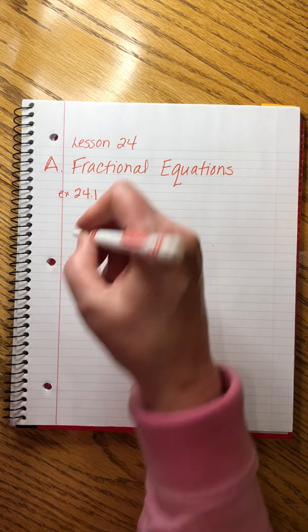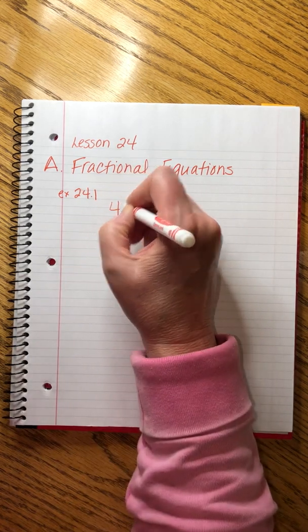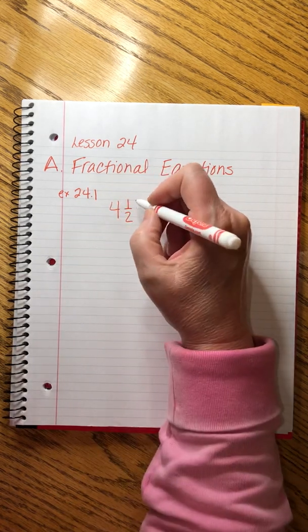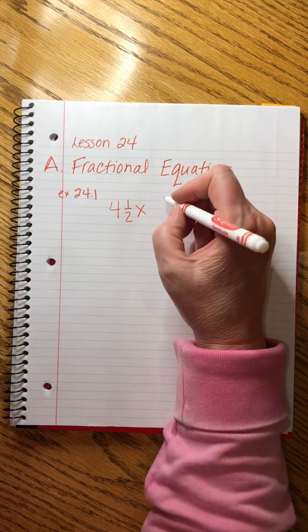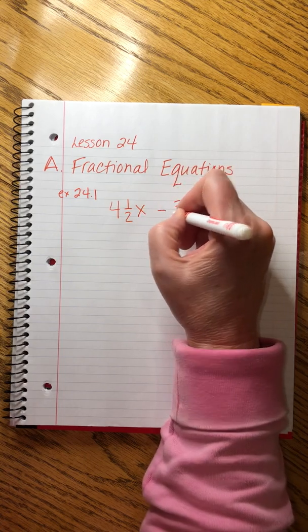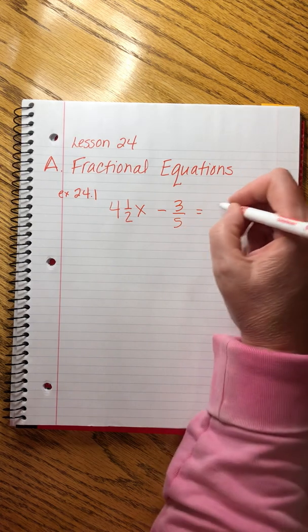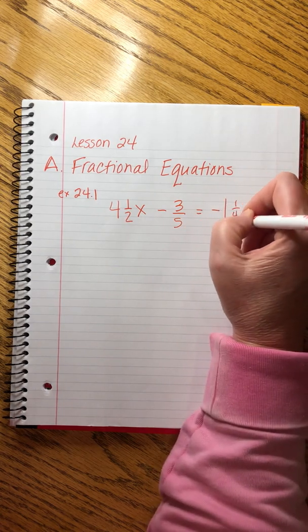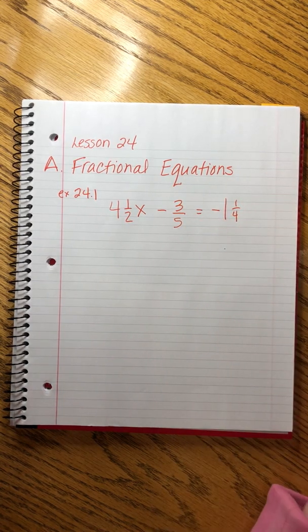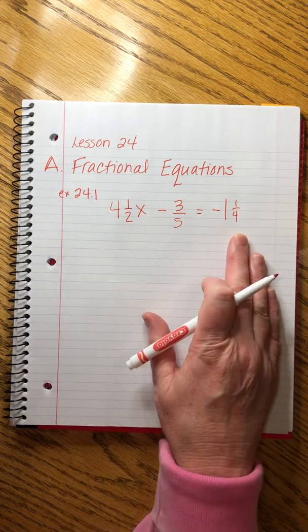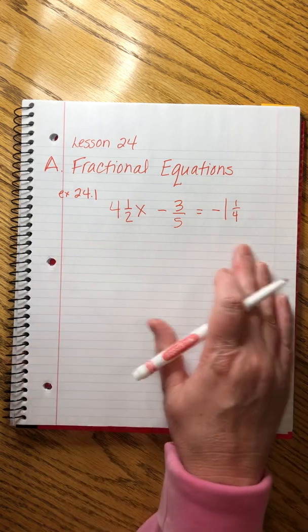Okay, solve. Are you ready? This is what I don't want you to write down in your homework, but I'm going to write it here. 4 1/2 x minus 3/5 equals minus 1 1/4. I hope you know that I'm thinking, mixed numbers, are you a sick joke, John?